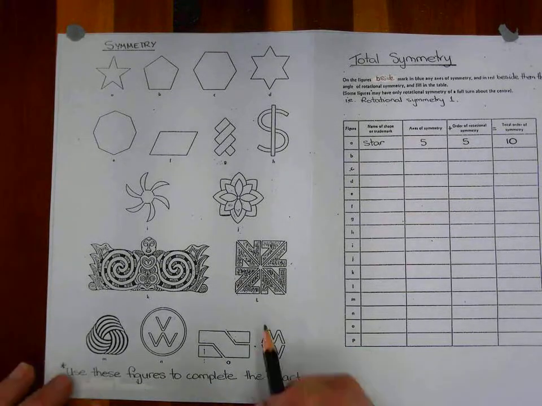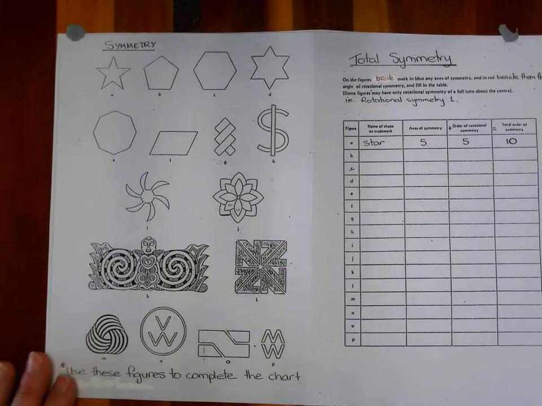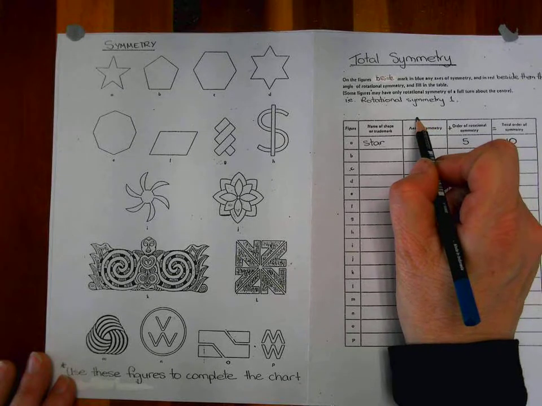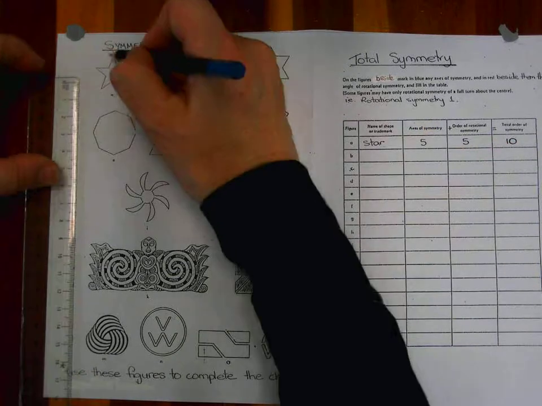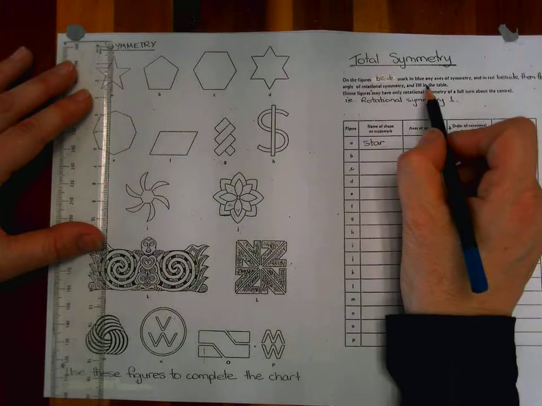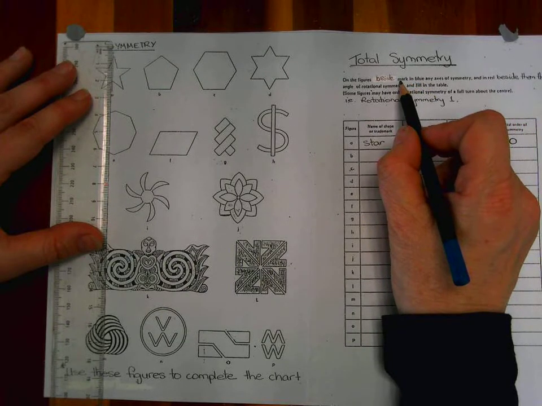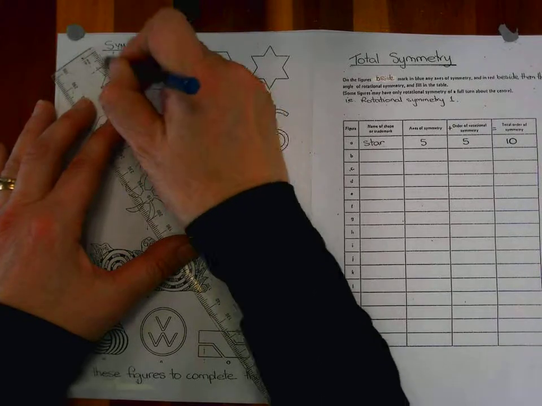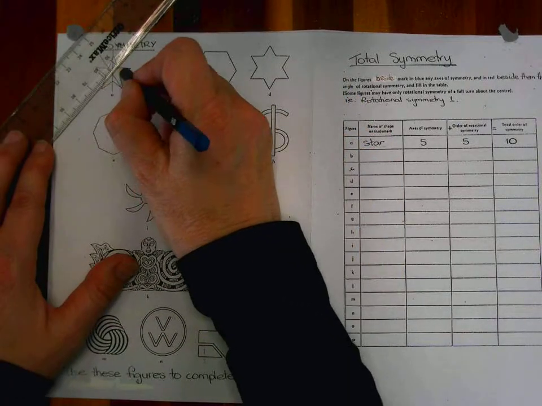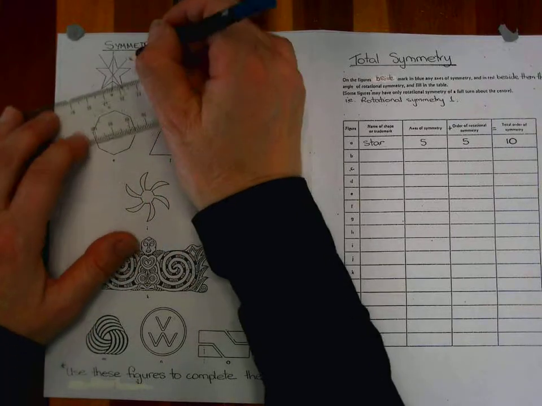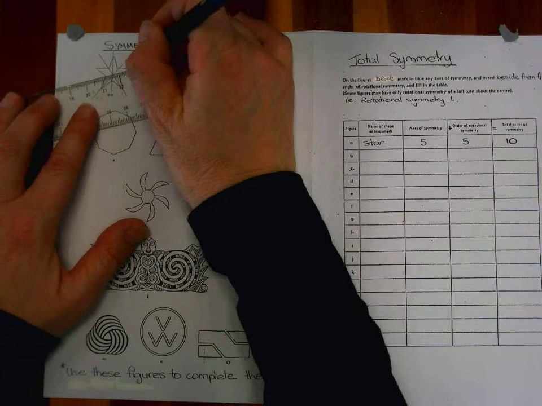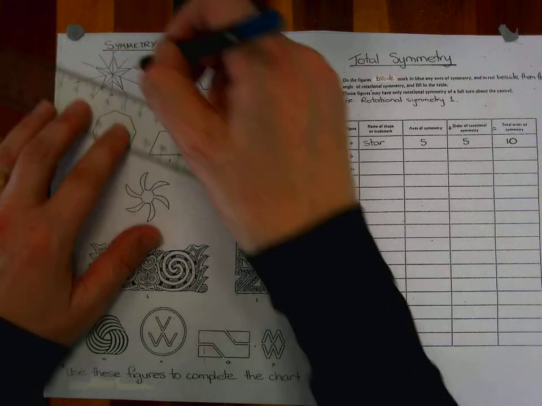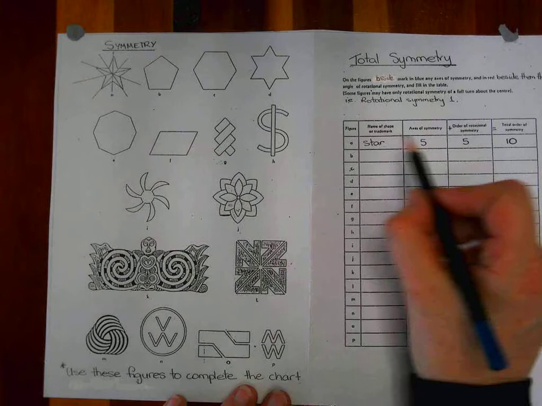So if we start off with line symmetry, we're starting with the first shape, which is clearly a star. You can see it's written there. How many axes of symmetry, that's the same as lines of symmetry, can we find? Clearly there would be one down there. I think you're asked to mark them in blue. So if you've got a blue pen, you might like to use your pencil still in case you make a mistake, marking in all the different axes of symmetry. So you can see there that it has 5 lines of symmetry.